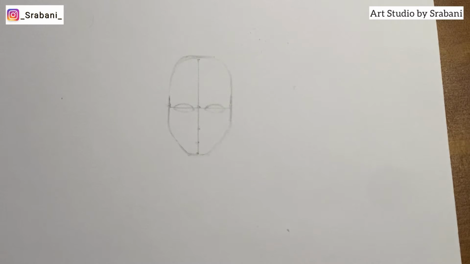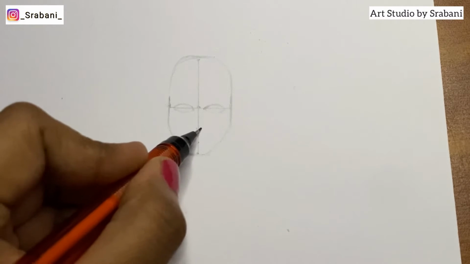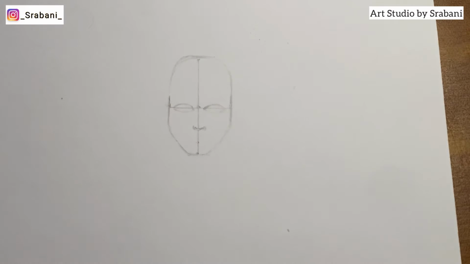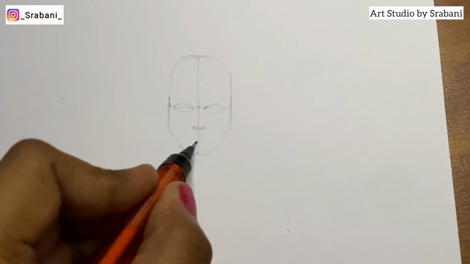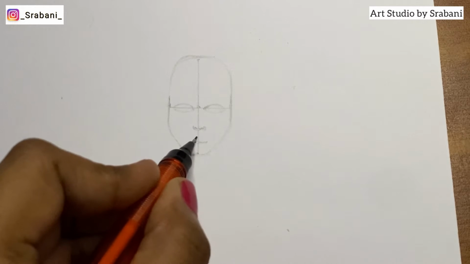For the features also I will use very detailed minimalistic lines, not too much shading. I will do the shading with the color pencils, just do the outer detailing like the eyes, the nose tip and the lips. The rest of the detailing or the shading I will do with the colors itself.